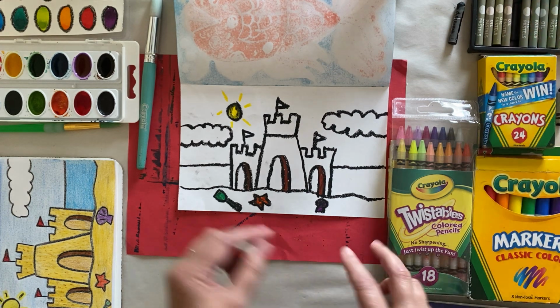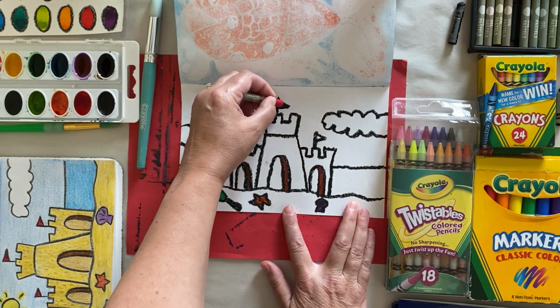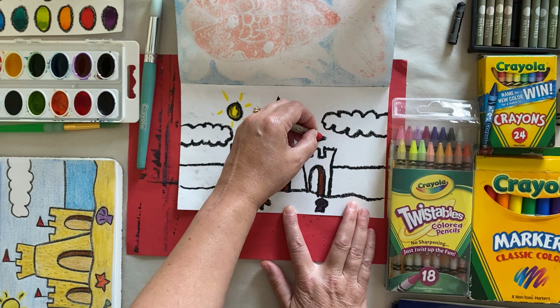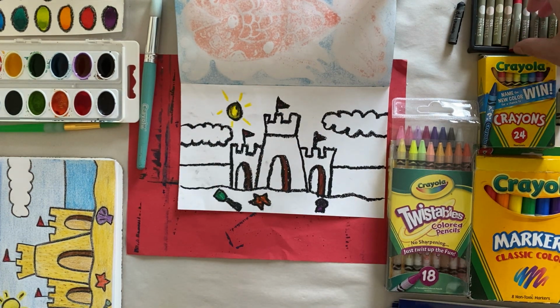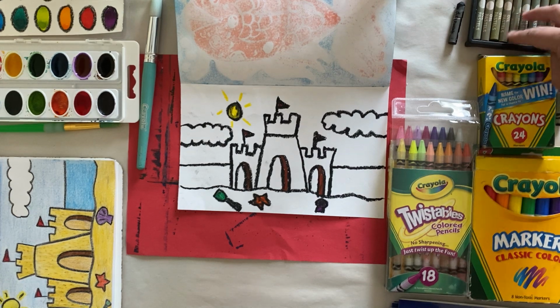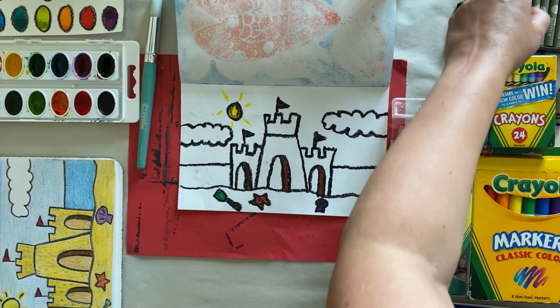And then I'm going to do my flags red. And then I think I'll be ready for my paint. All right, I'm going to start with my lightest color. My lightest color is going to be my yellow. So I'm going to start with yellow. Oh, you know what? Before I do, I almost forgot the texture. Here, I'm going to grab my brown crayon again.